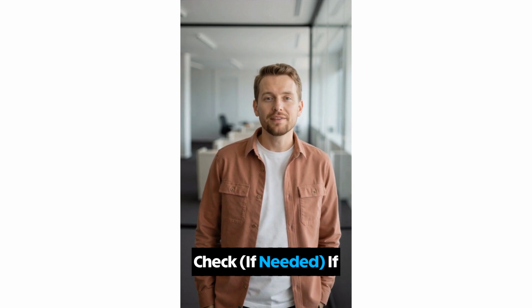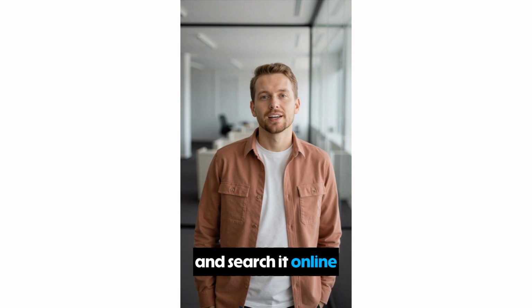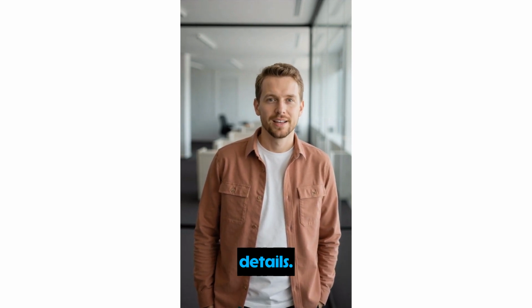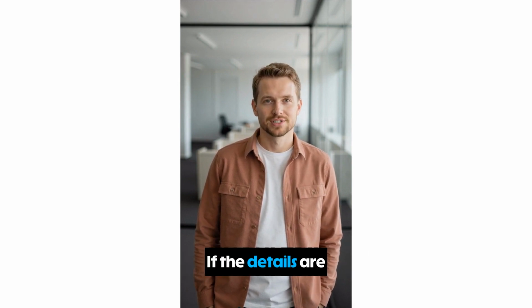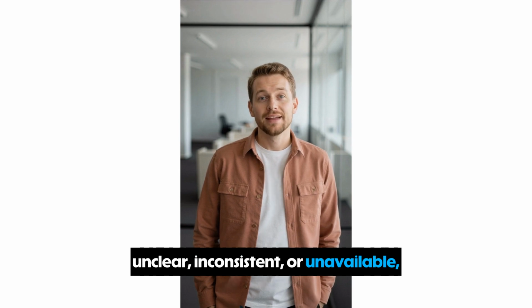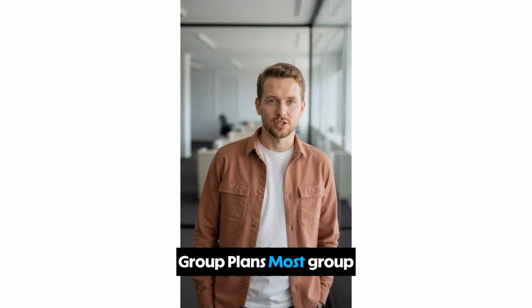2. Do a quick verification check if needed. If they confirm they're on group coverage, you can copy the plan code and search it online to see if any summary of benefits comes up. Sometimes you'll find useful details. Sometimes you'll find 3 different versions of the plan, or nothing at all. If the details are unclear, inconsistent, or unavailable, you proceed with caution.